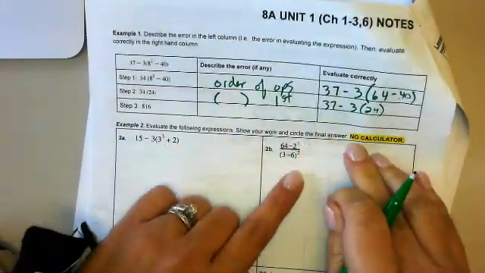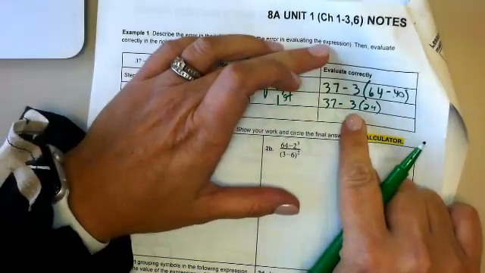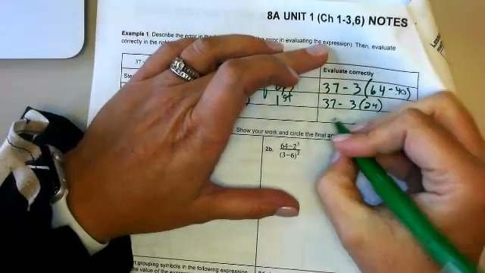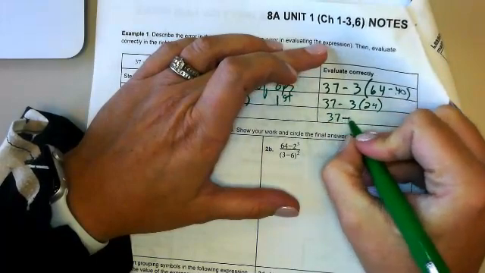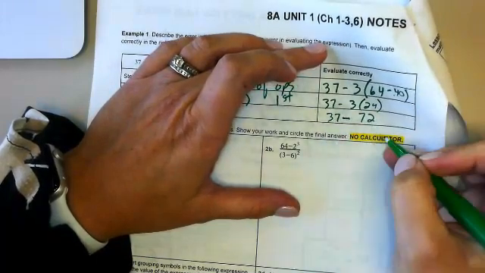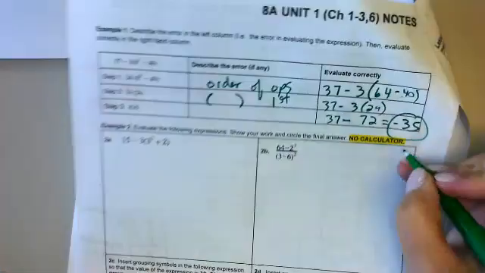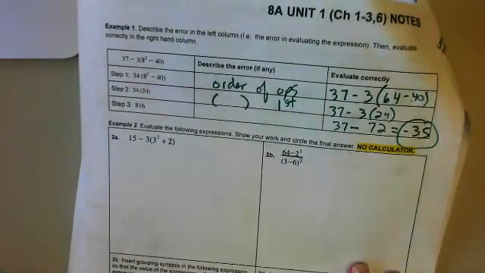Okay. We are going to do multiplication before subtraction. So 3 times 24 is 72. 37 minus, what did I say? 72. And 37 minus 72, it's going to be negative 35. Okay, so that's how you should have correctly done that problem.